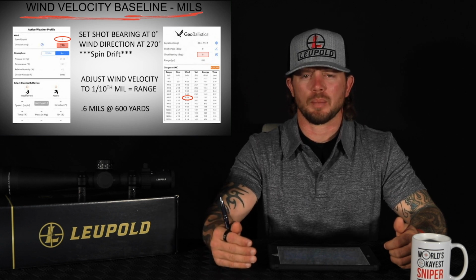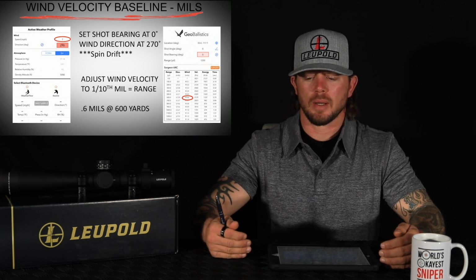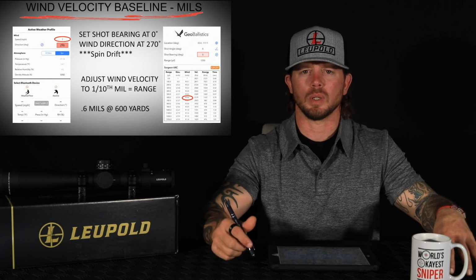Once I've established that miles per hour, that is my rifle's baseline mile per hour, and it should have established a pattern throughout the rest of my dope card until about 700 or 800 yards, right? But inside 800 yards, it should be consistent with the distance. 100 yards, 0.1 mil wind correction, or whatever that wind speed was, right? But now you have your rifle's baseline.